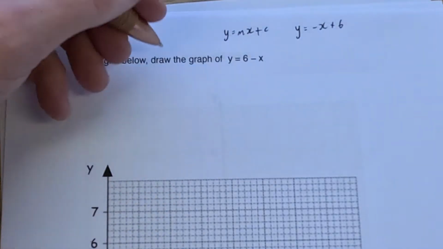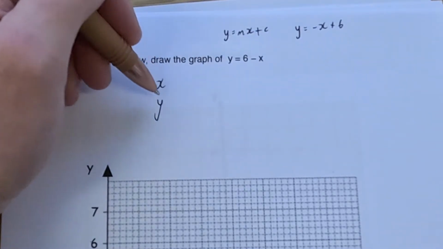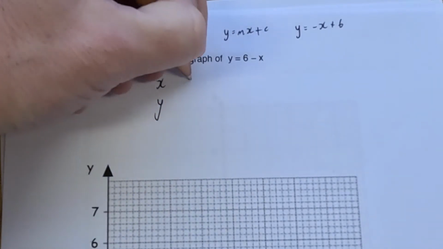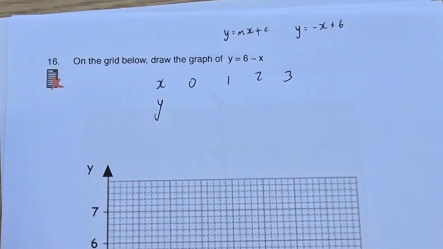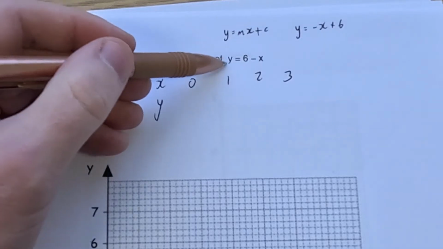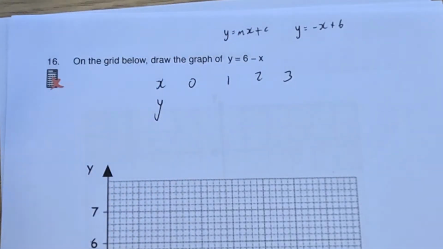Alternatively, we could do an XY table. So let's do an XY table, with X and Y, and let's just choose some values of X. I'm going to choose 0, 1, 2, 3. So we've got 4 points that we're going to find the coordinates of. To find the Y coordinate, we're going to do 6 subtract the X coordinate.